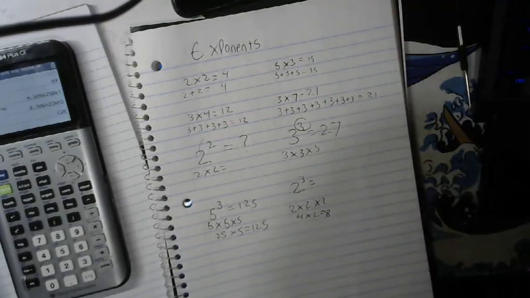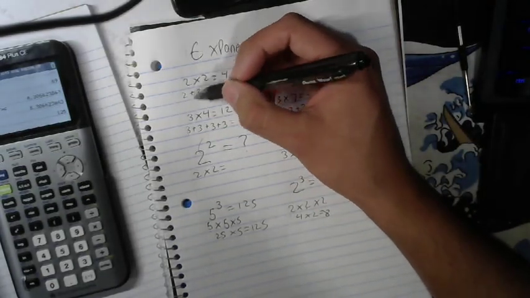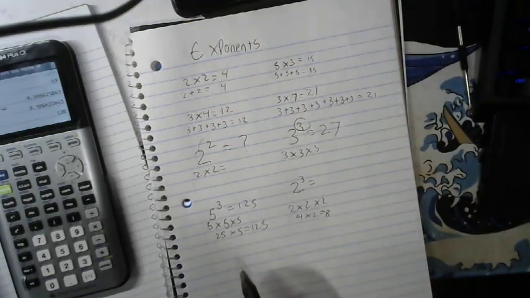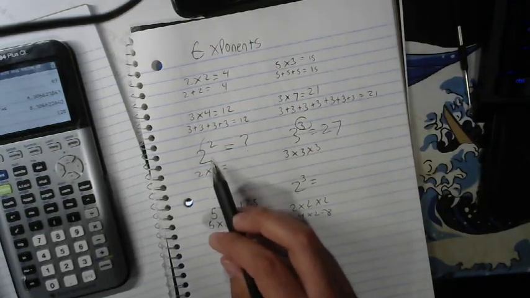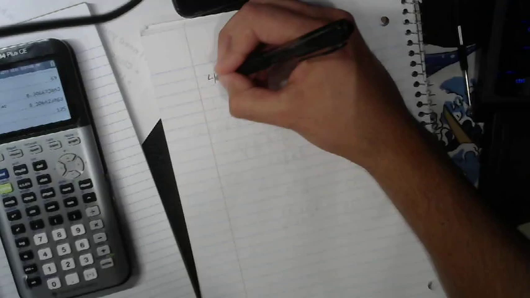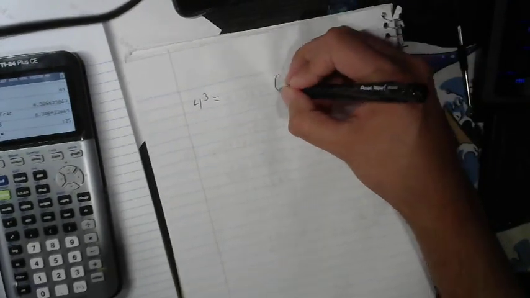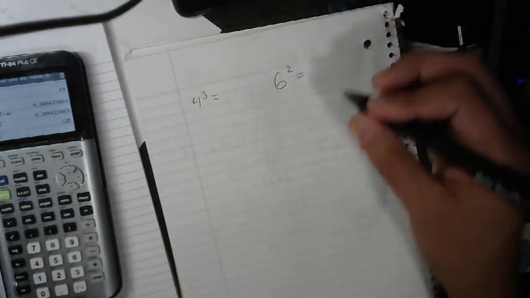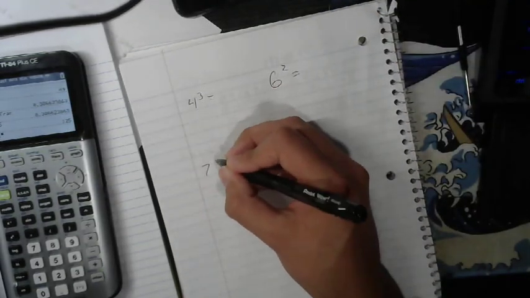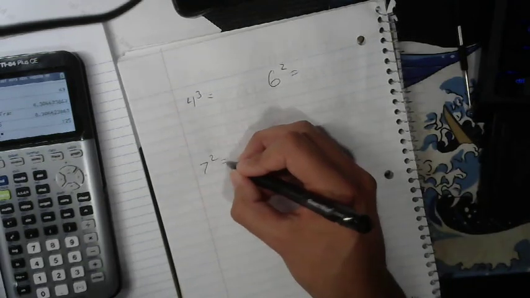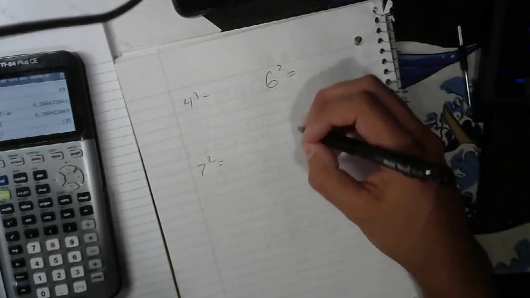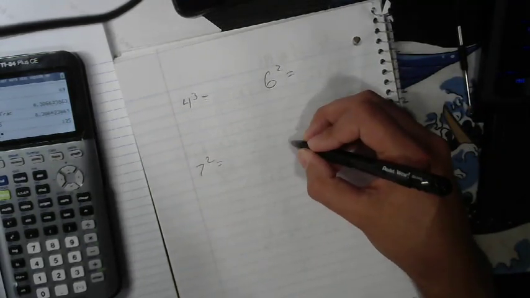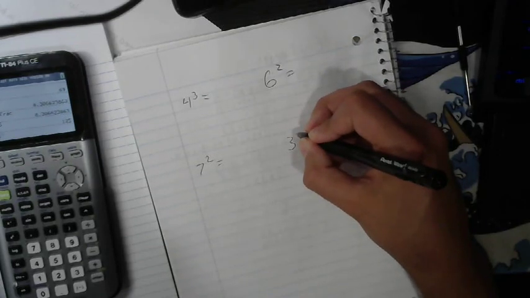So if you'll notice, there's a pattern here between multiplication and the process you do for addition, just like there is with multiplication in powers, in exponents. So let's do a couple more. Let's say you have 4 to the third power, and I don't know, 6 to the second power, and then 7 to the second power, I'm sorry. And let's do 3 to the fourth power.